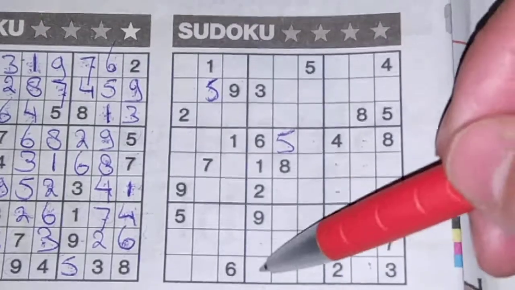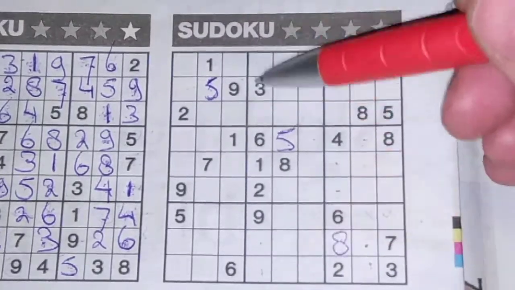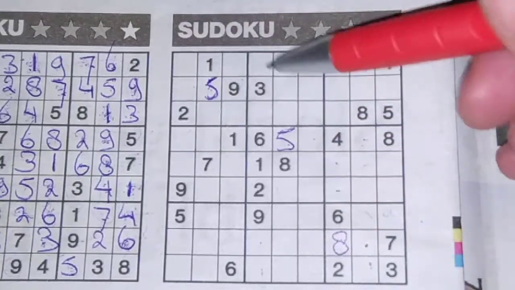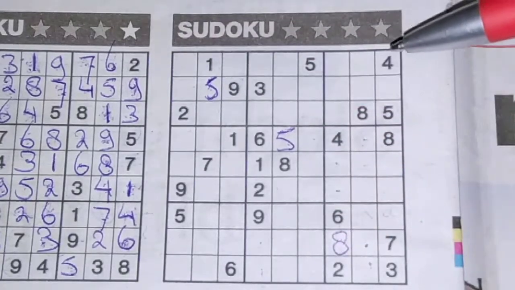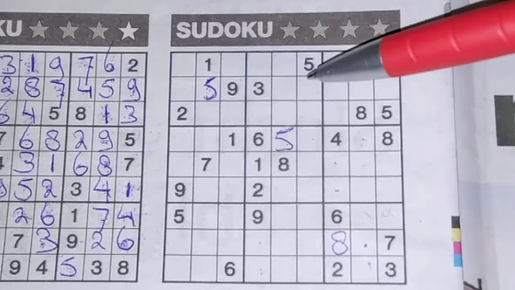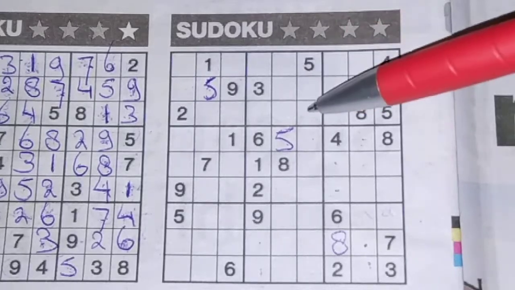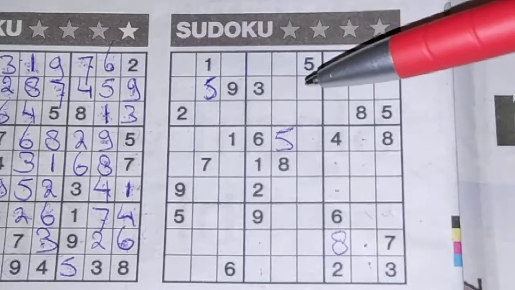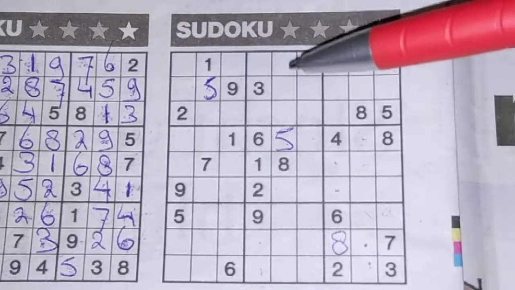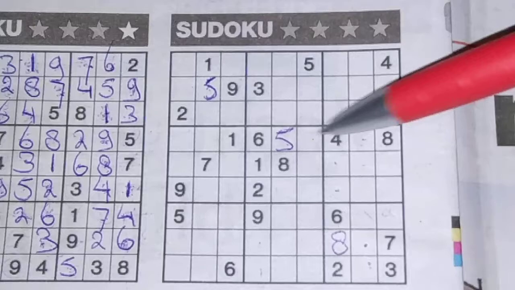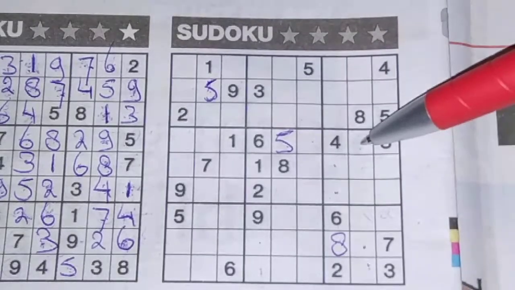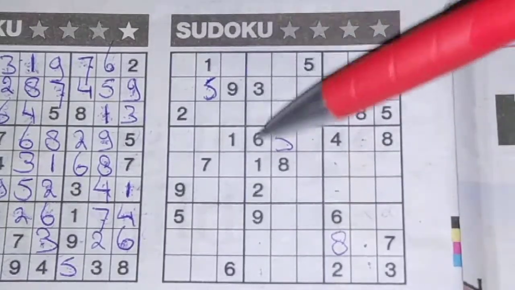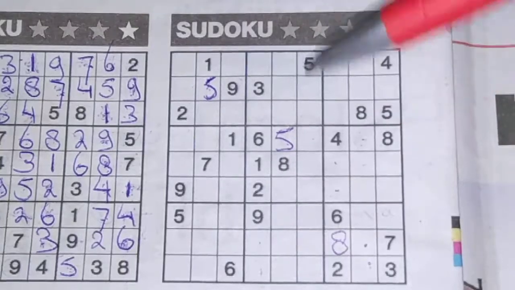So here we have also 2 boxes with the 5, because in this column, these 2 cannot be a 5. Alright, then the next step. We have a 9 here. And a 7, yes.